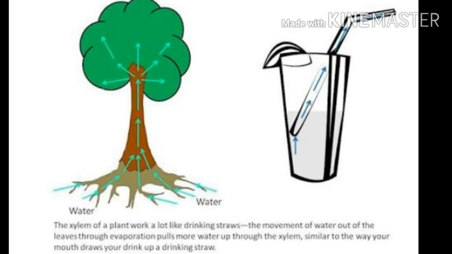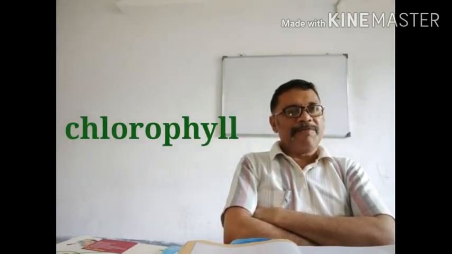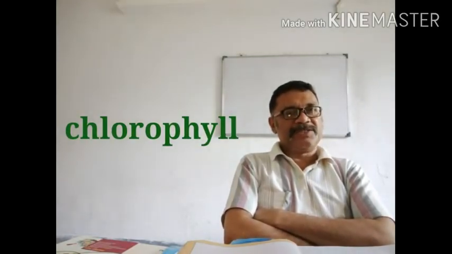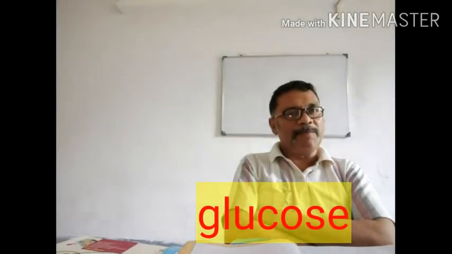Okay. Now, leaves contain chlorophyll. All of you know that the green color of the leaf is due to the presence of chlorophyll. Chlorophyll changes this carbon dioxide and water into glucose with the help of sunlight. That means in the presence of sunlight.